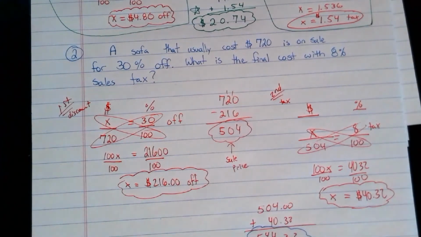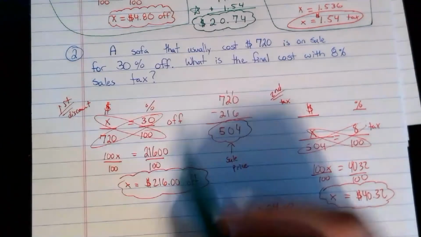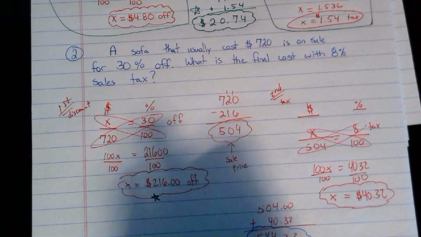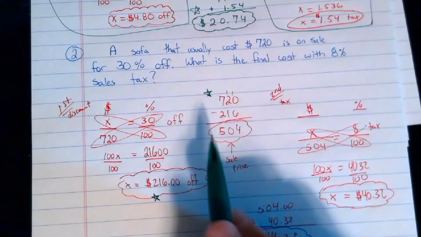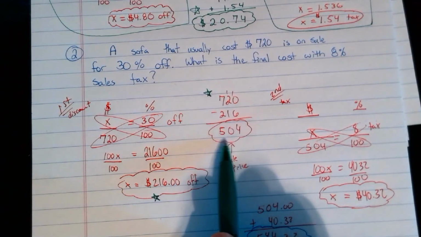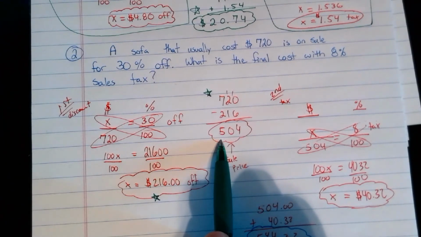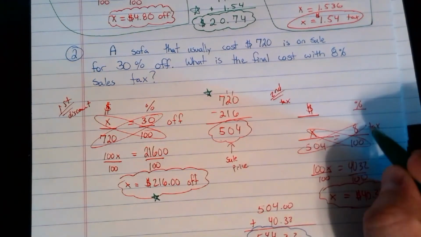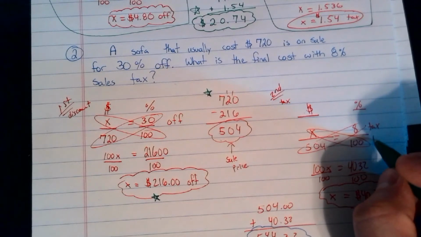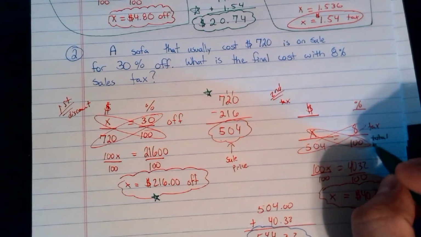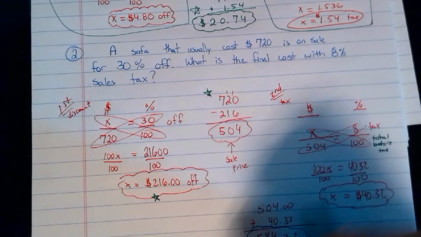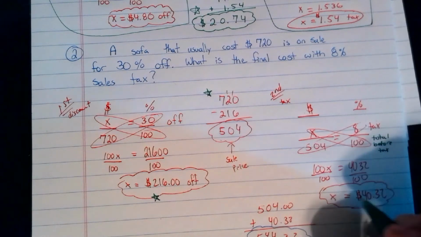So, if you're looking at this problem, again, we first did the discount and found that it was saving us $216. So I had to then subtract $216 off of $720. That's how I get $504. Then the fact that $504 is what I'm really buying it for tells me that I'm taking the tax out of this total before tax, which is $504. It goes downstairs across from the 100, cross multiply, and $40.32.